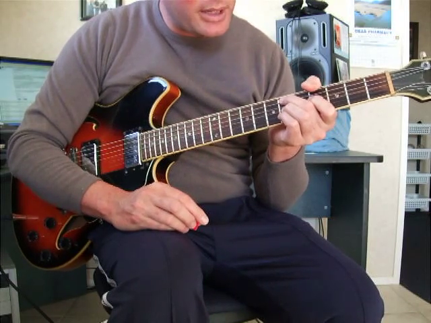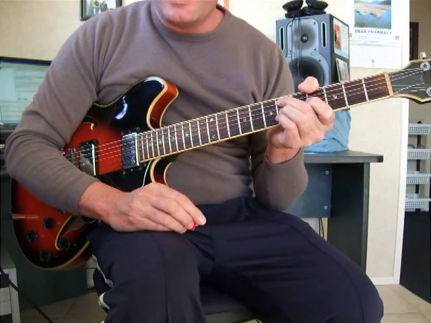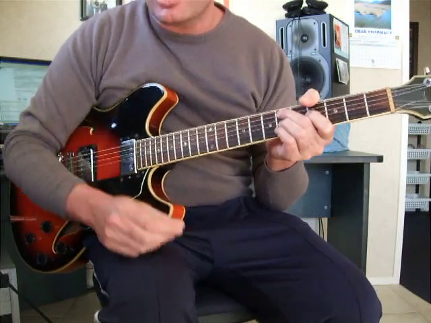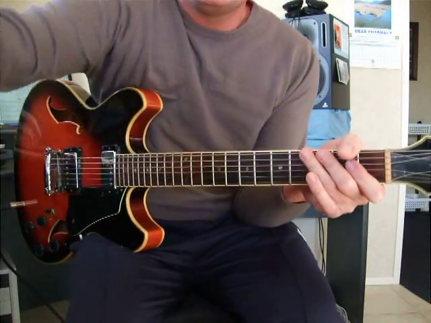Now, next I'm going to talk about some of these secondary dominant functions, and how they can help us in a tune like a blues, or even different sorts of jazz compositions or our own compositions.